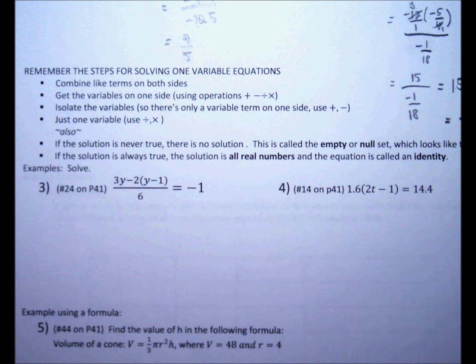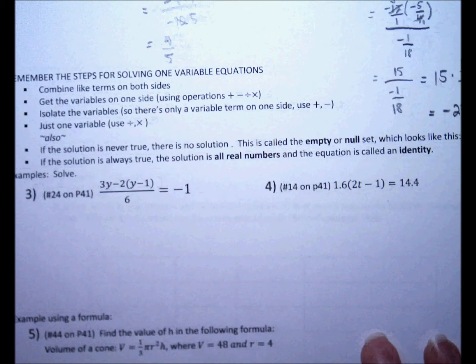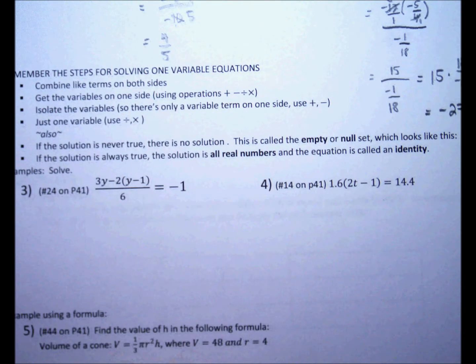The third is to isolate the variables, so there's only one variable term on one side, using plus and minus to do that, and then the next step is to just have one variable, so you have to divide or multiply.